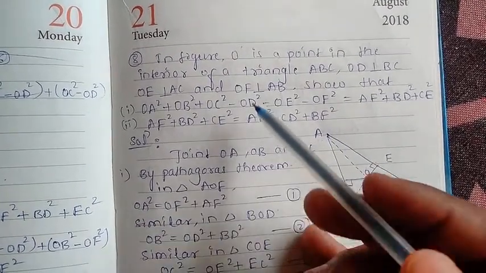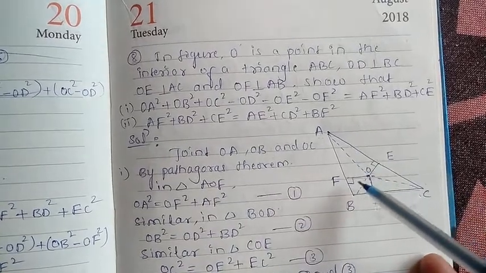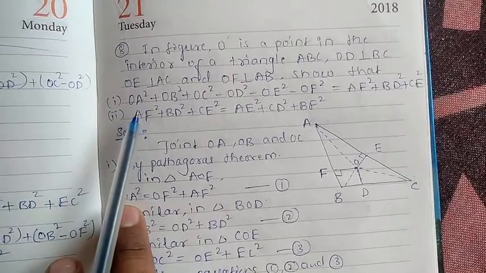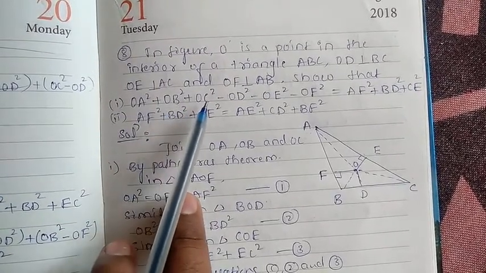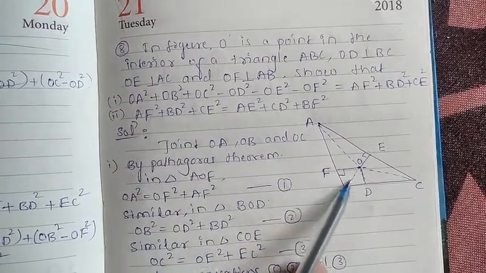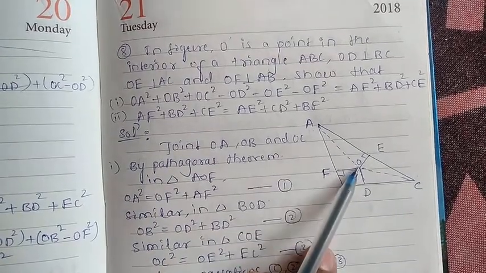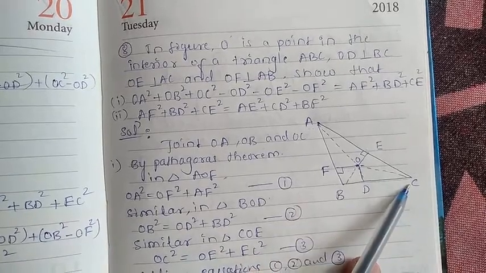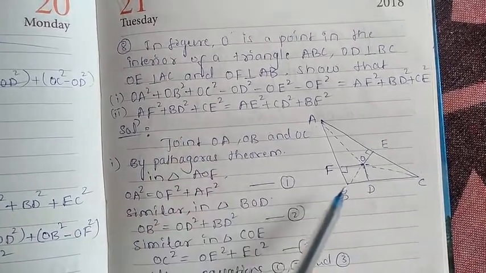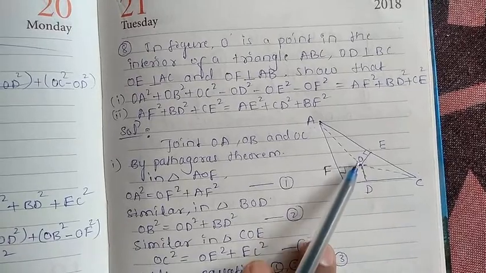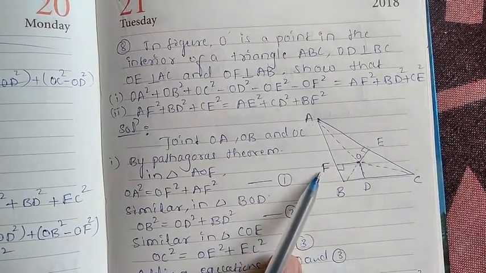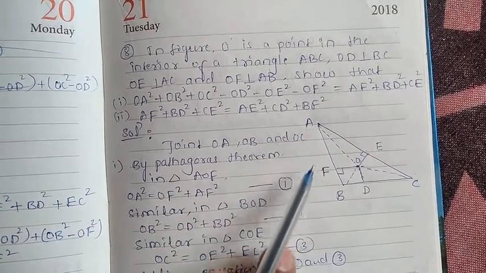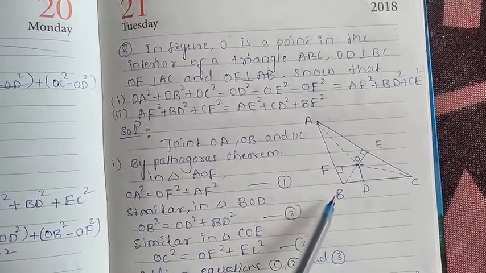Three perpendiculars are given. You have to show that OA square plus OB square plus OC square minus OD square minus OE square minus OF square is equal to AF square plus BD square plus CE square.